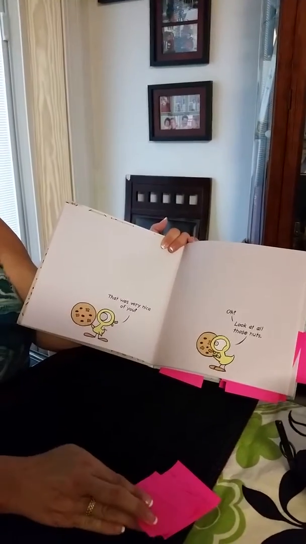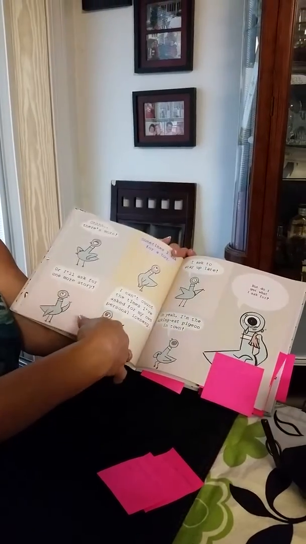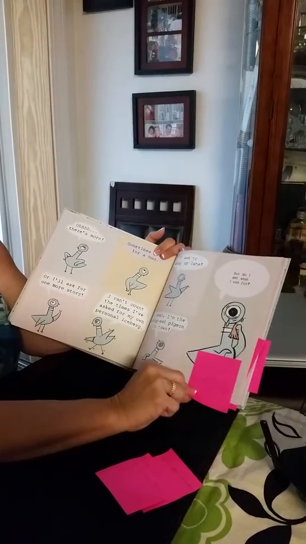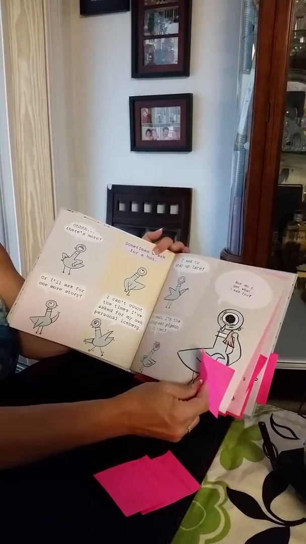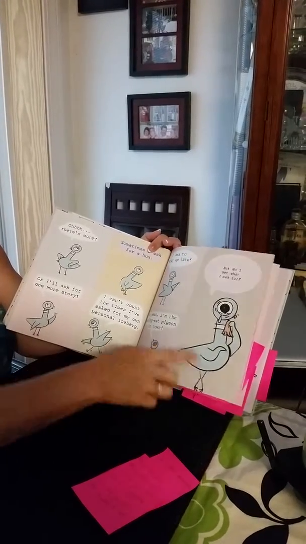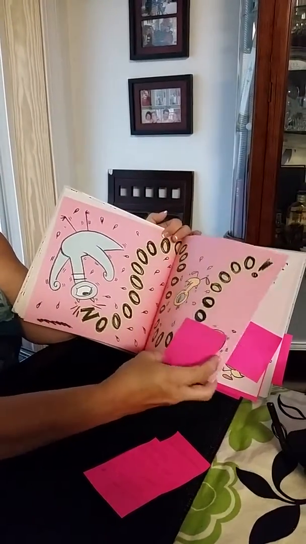We still don't know, but I think the duckling did not like nuts because he asked for one without nuts. We knew that the pigeon was sad because we could see the teardrops coming out of its eyes.